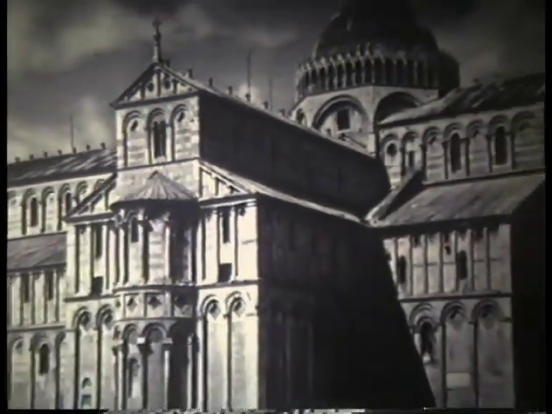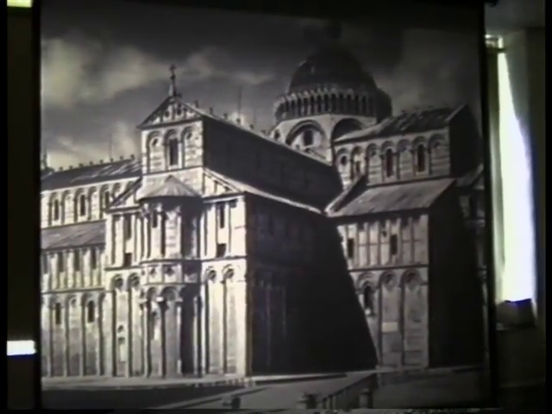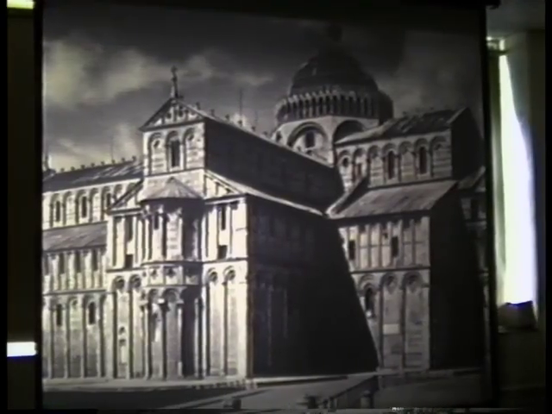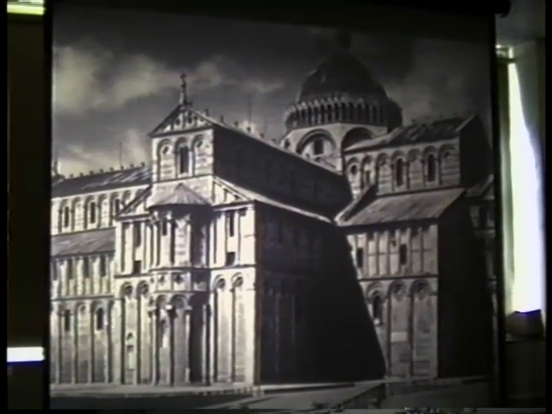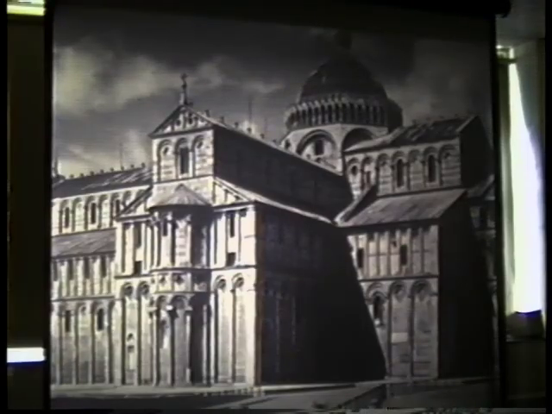Probably one of the most elaborate of all the Romanesque churches is the cathedral at Pisa, which is known much more for its campanile or bell tower than it is for the cathedral itself. It is a large structure, very elaborate, and from this side view we see how the Romanesque architect has used the old Roman style of the repeating arches, using the pilasters or the half columns plastered to the edge of the wall that really serve no function as structure or support, but are placed there as pure decoration.